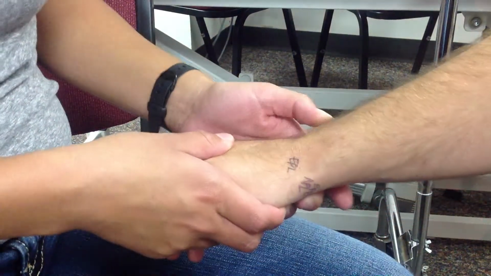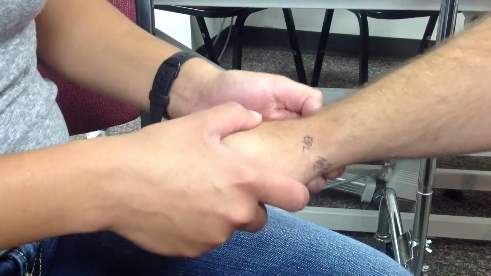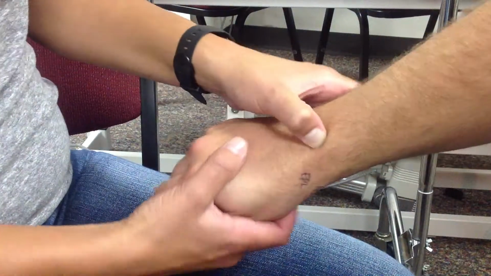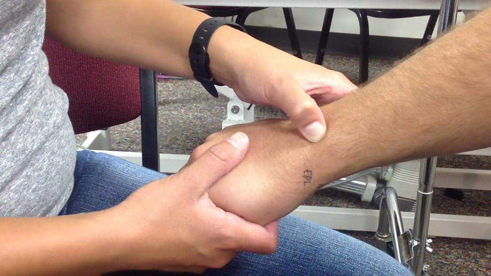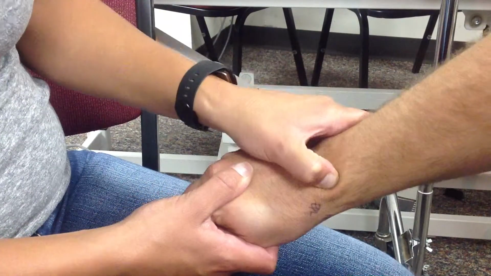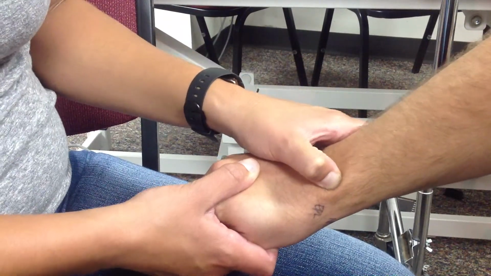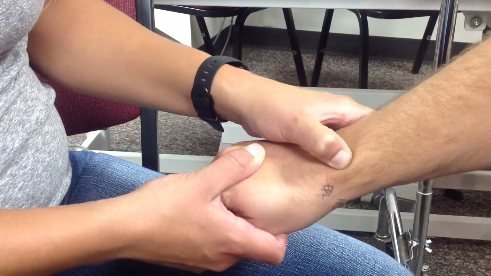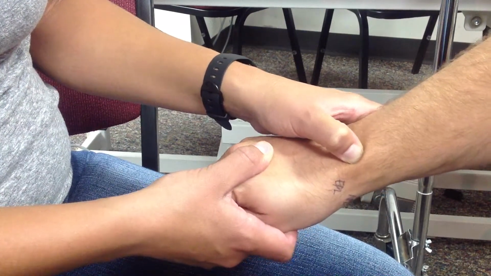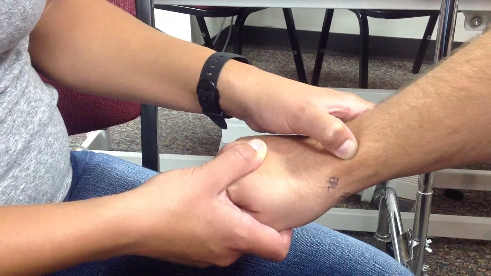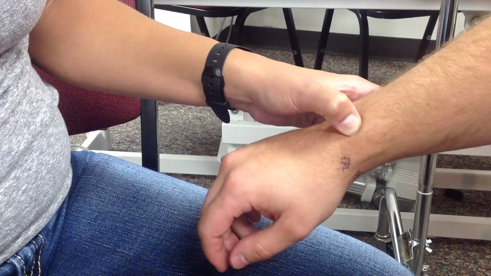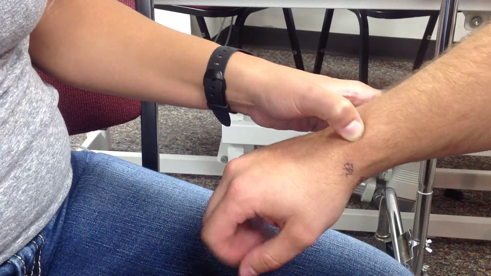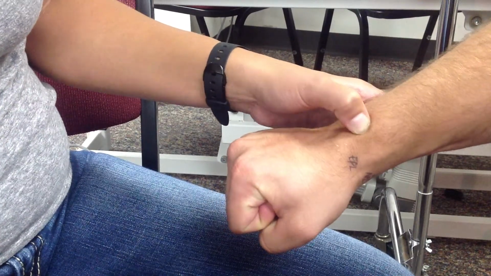Okay, so you should have one finger on Lister's tubercle. On the radial side of Lister's tubercle are the extensor carpi radialis longus and extensor carpi radialis brevis tendons. Ask the patient to clench their fist, and the tendons will stand out on the radial side of Lister's tubercle.